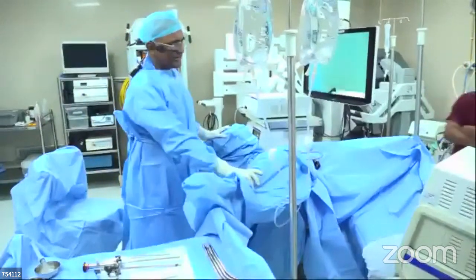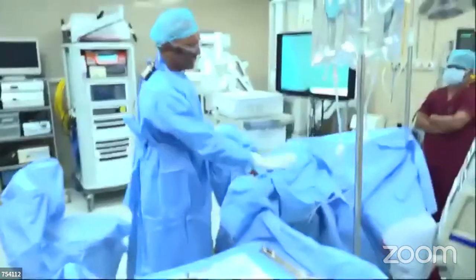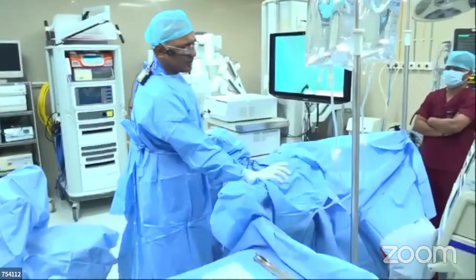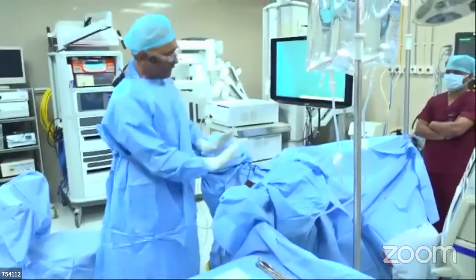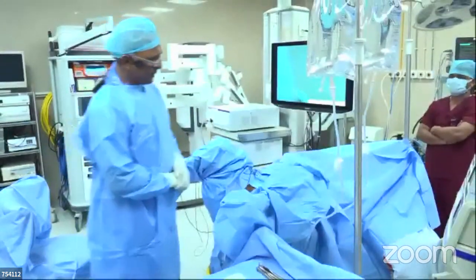I think it has been changed. 20 years ago, what we had was a gynec stirrups, but it has been changed to a definite stirrups, which can give you a 45-degree angulation of the hip, and that is most comfortable for the patient.